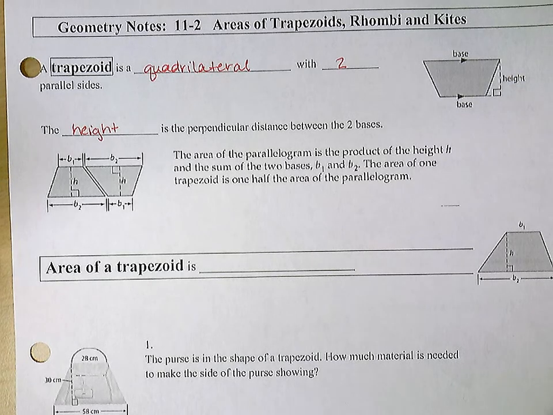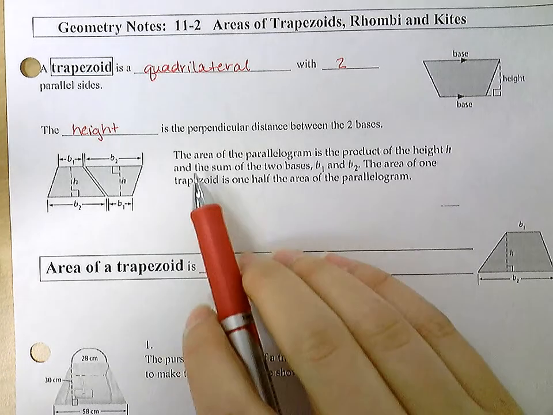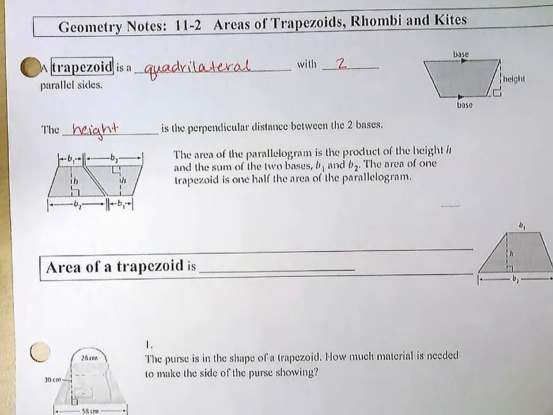To find the area formula of a trapezoid, our next statement says the area of a parallelogram is the product of the height and the sum of the two bases, base sub 1 and base sub 2. The area of one trapezoid is 1/2 the area of the parallelogram.